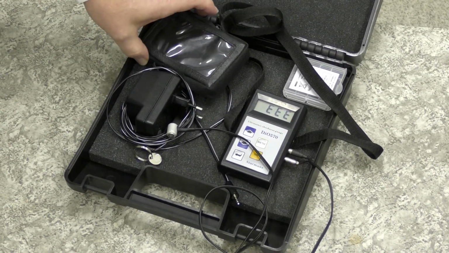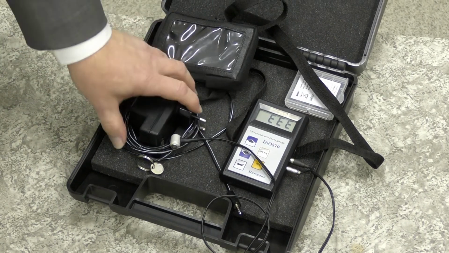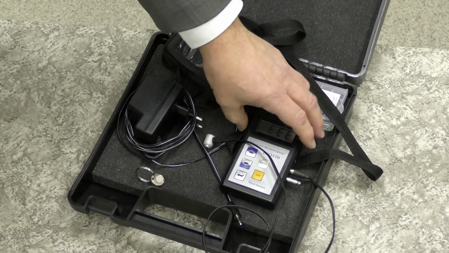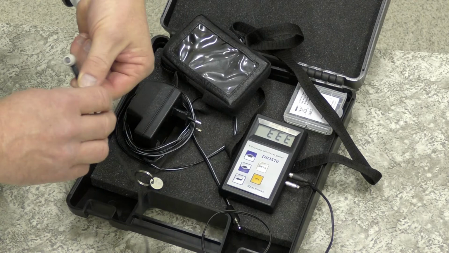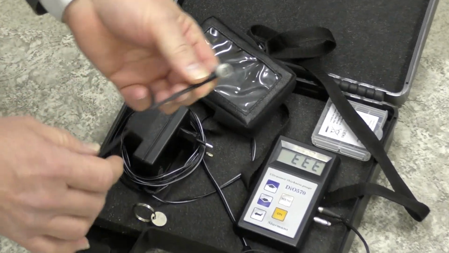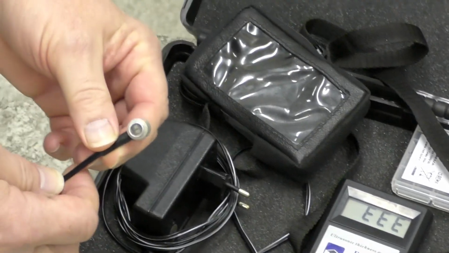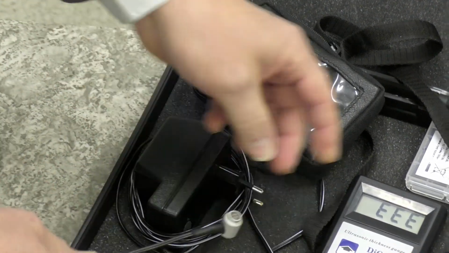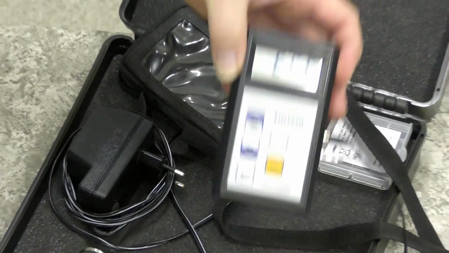Ultrasonic thickness measuring set. This component is a power source. The main part is the probe, which contains a transmitter and receiver, in this case separated. It works at a frequency of 10 MHz, an ultrasonic thickness gauge.